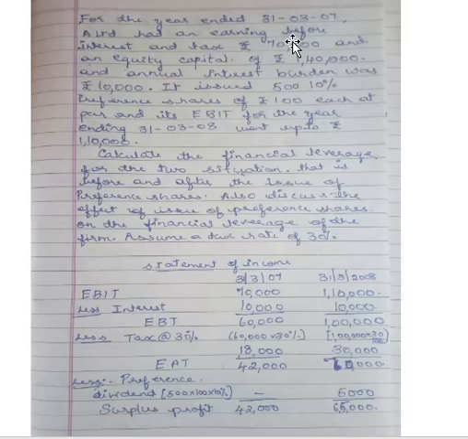EBIT for 31/3/2007 is 70,000 and for 31/3/2008 is 1,10,000. Less interest: from the EBIT we have to deduct the interest. Interest is given in the problem. Annual interest burden is 10,000, so write 10,000 and 10,000. For both the years the interest was there; the difference was only the preference shares. So 10,000, 10,000 deducted. 70 minus 10, 60,000. Here 1,10,000 minus 10,000, 1 lakh.